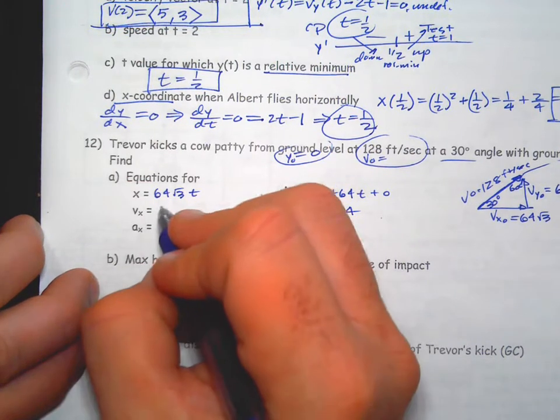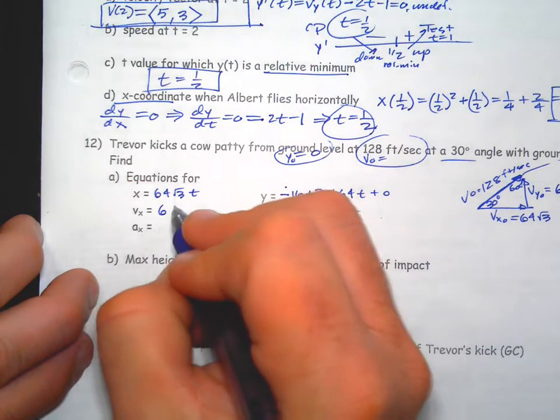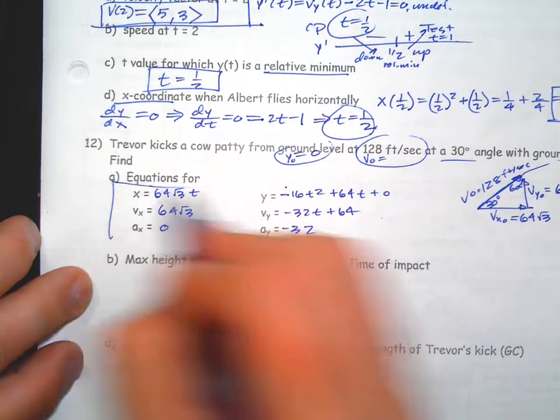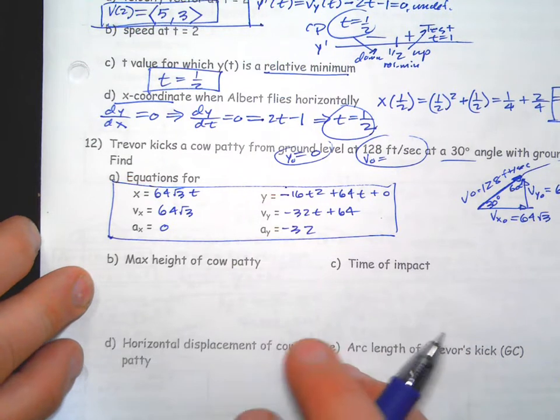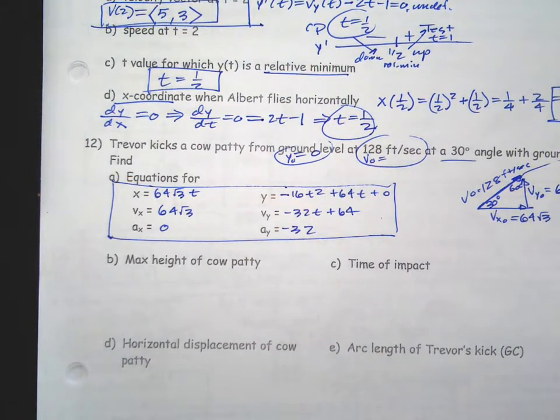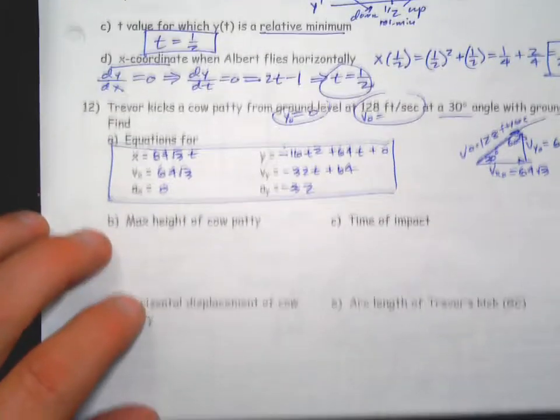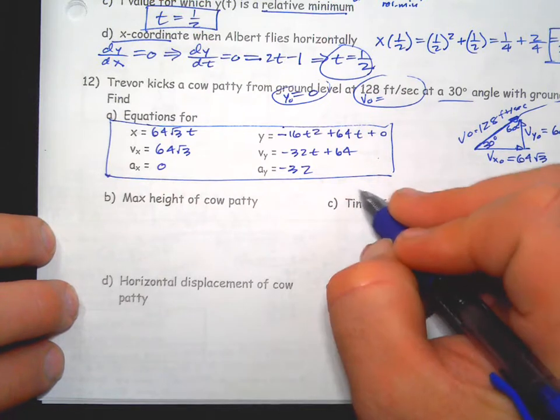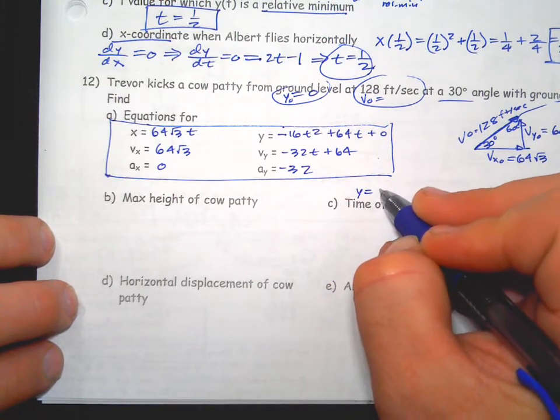And then the velocity is 64 root 3 all the time, and acceleration is 0 all the time. So there's your equations. Now, max height, cow patty is also going to require time of impact. So let's find the time of impact first. And so time of impact is going to be when y equals 0.